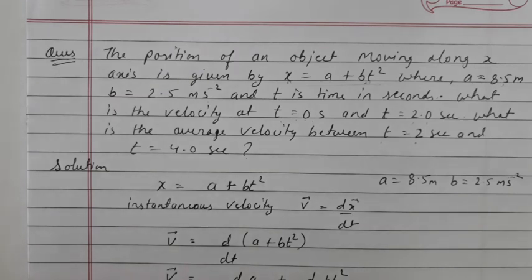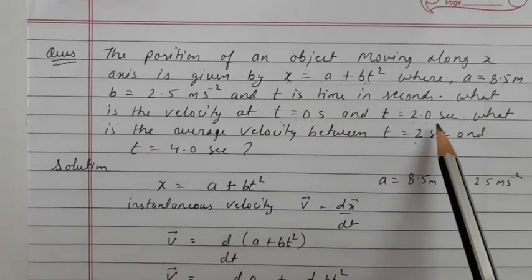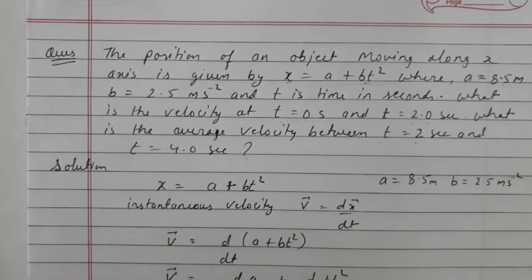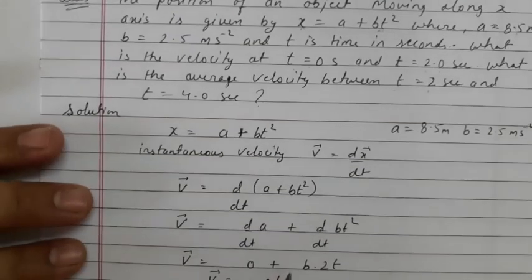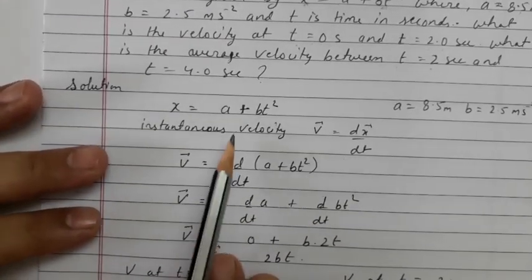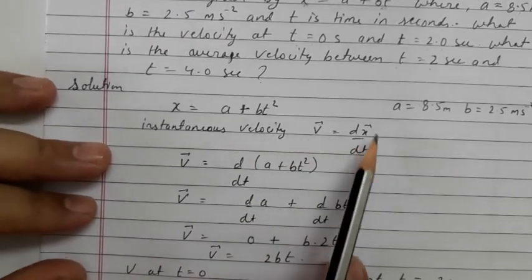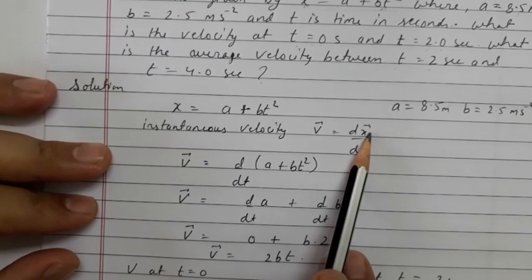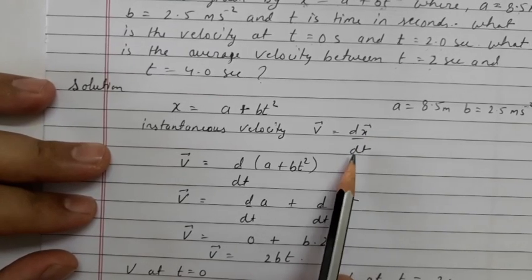So I think the question is clear, in which first of all we need to find out the velocity at t is equal to 0 second and t is equal to 2 second. That means instantaneous velocity, and the values of time given are t equal to 0 and t equal to 2 second. So what we'll do, we'll just find out the velocity, and the formula of velocity is v is equal to dx by dt, मतलब differentiation of displacement with respect to the time.